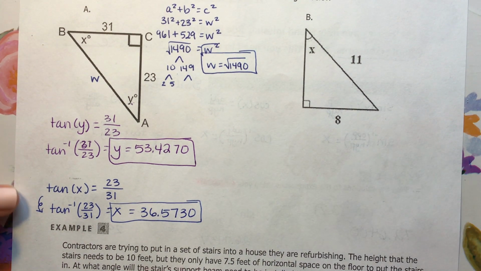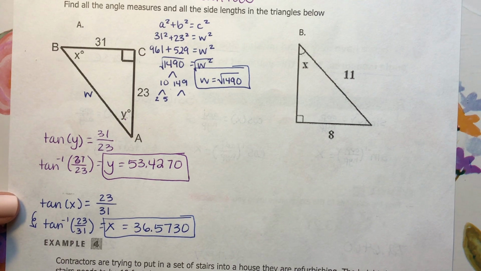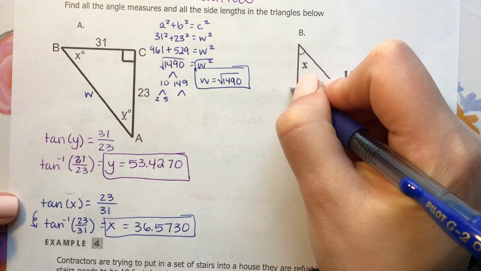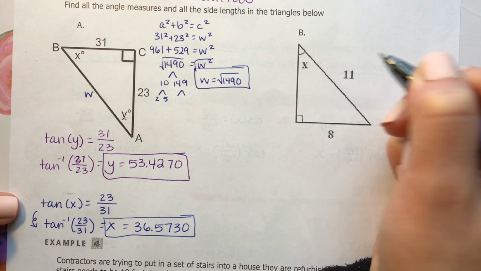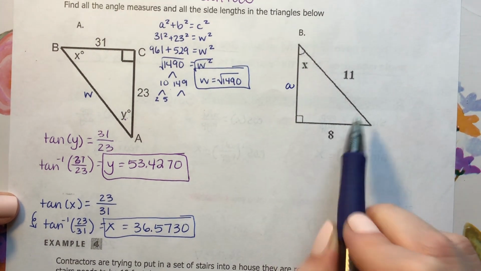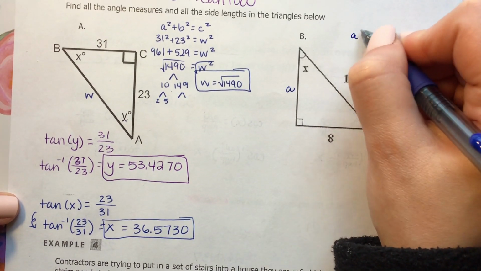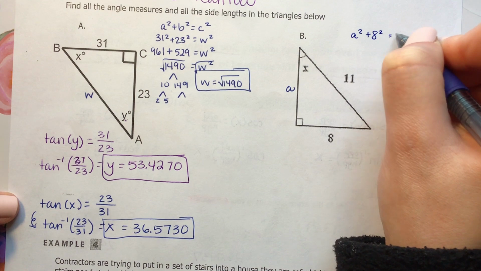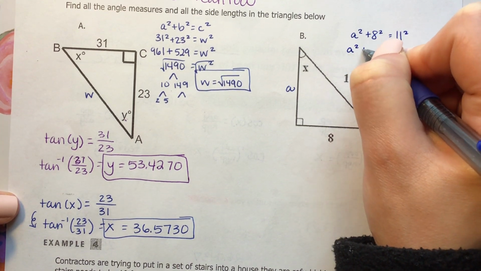Looking at example B, I'm doing the same thing. I want to find the missing side and then the missing angle measures. Well, I can easily find the side. I'll just call this side A by using the Pythagorean theorem. So I have a squared plus 8 squared is equal to 11 squared.